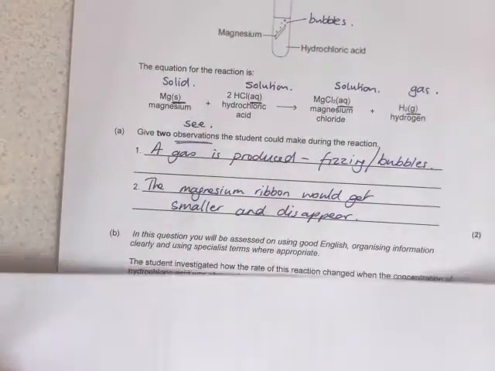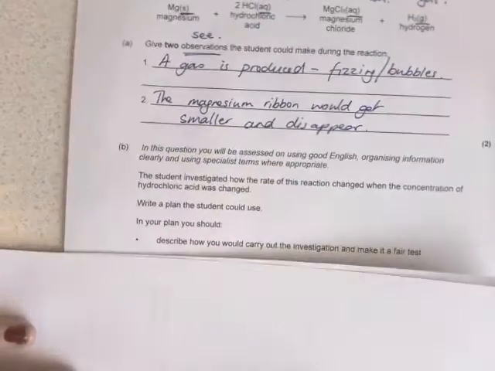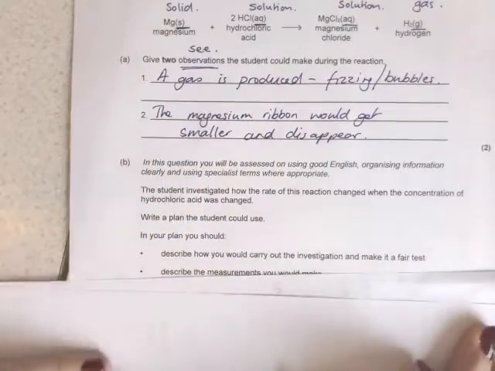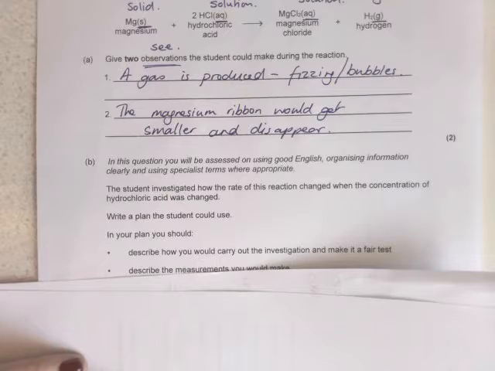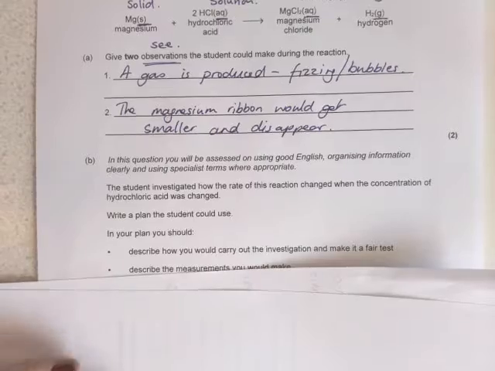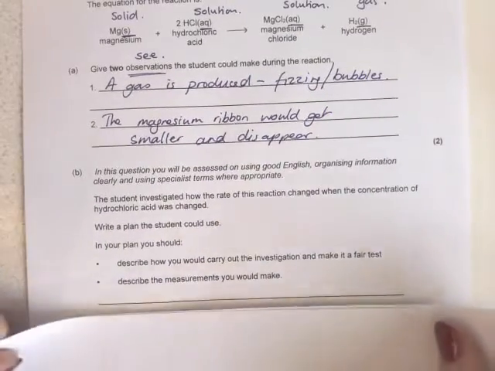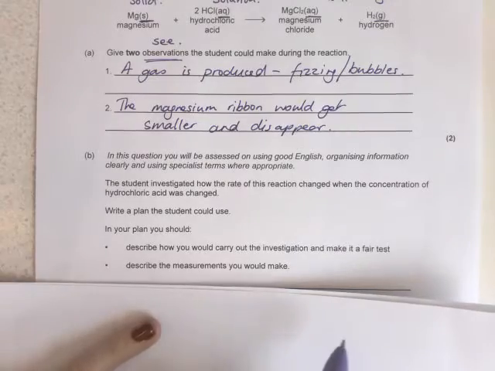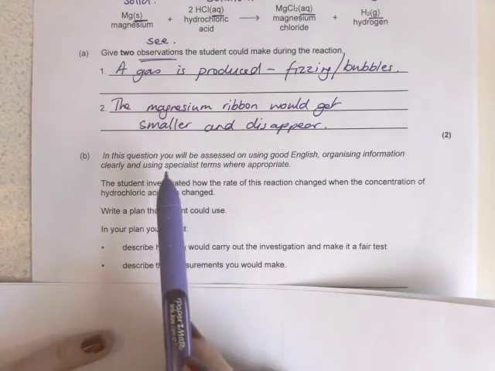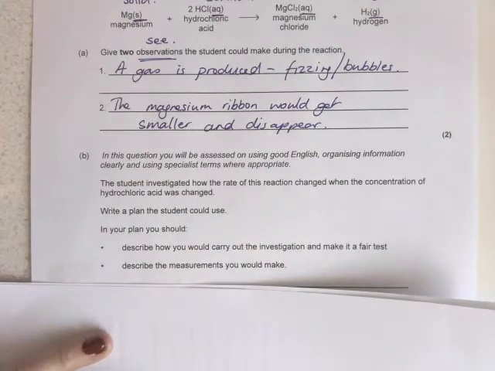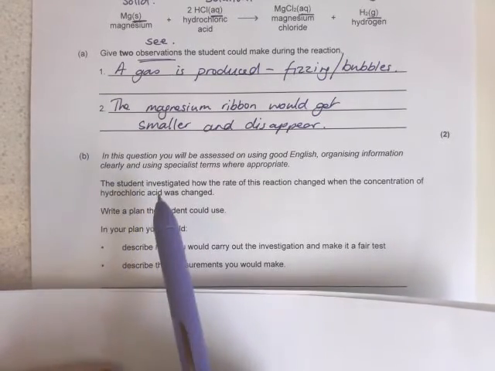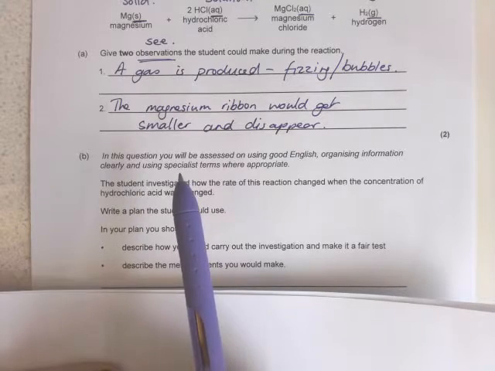Right, now the next bit is a 6-mark question. It's asking you about planning this experiment. It says that you'll be assessed on your English. That doesn't mean you can't use bullet points, because you can still use bullet points. You need to organise your information clearly, and bullet points will help. Use specialist terms where appropriate. I know we don't use them in everyday life and general conversations, but you need to use science words if you can.